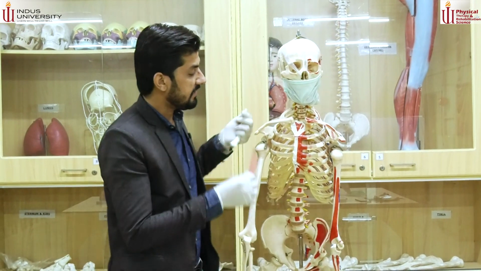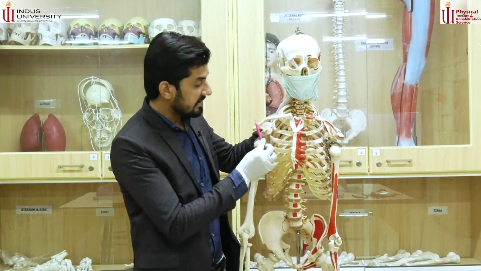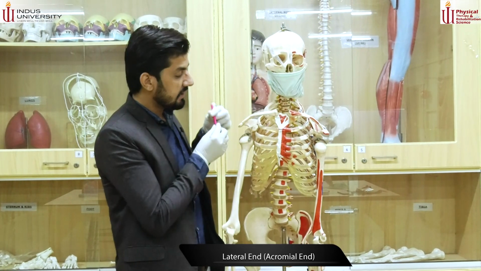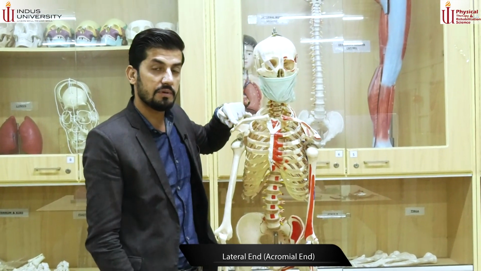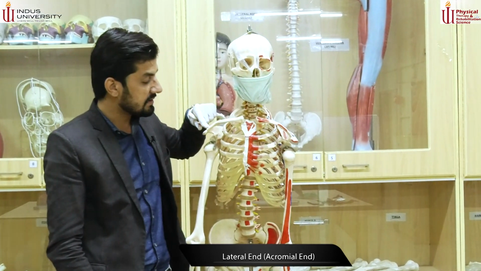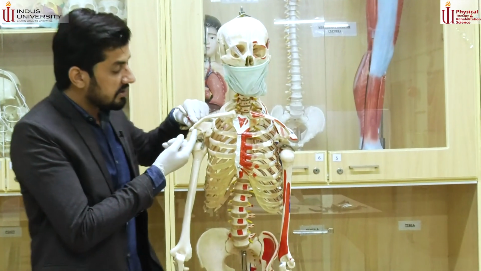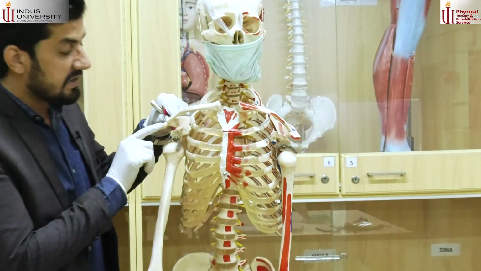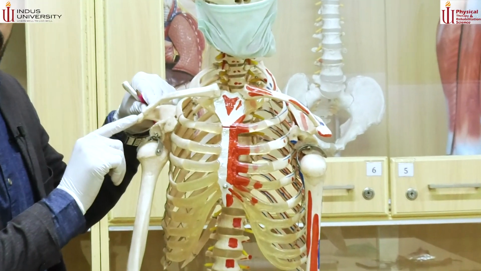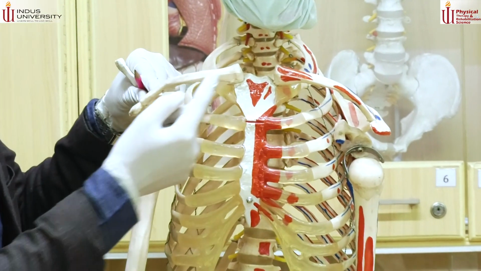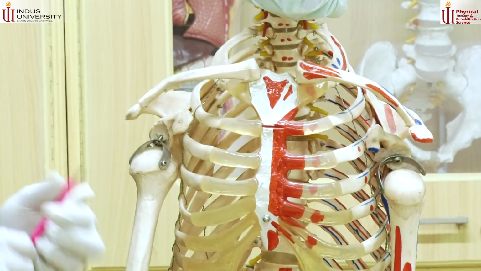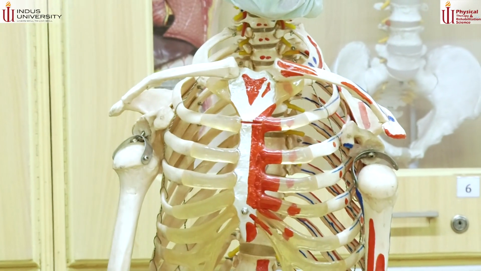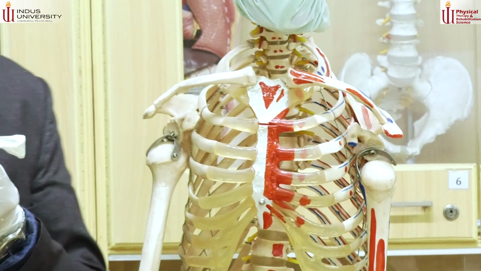Firstly, this part is called the lateral end, also called the acromial end. Why is this called the acromial end? Because it articulates with the acromion process of the scapula to form the acromioclavicular joint. I repeat, this is the whole clavicle, this is the right clavicle, and if I show you thoroughly, here you can see.